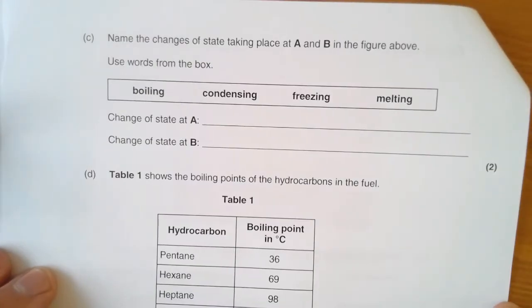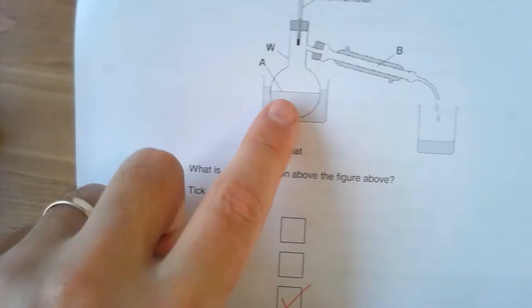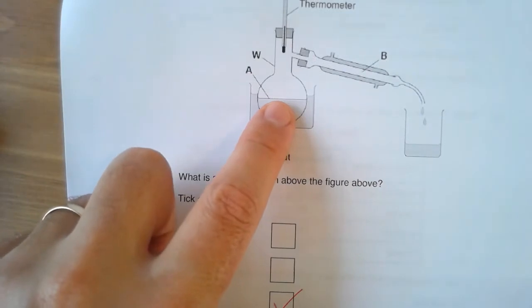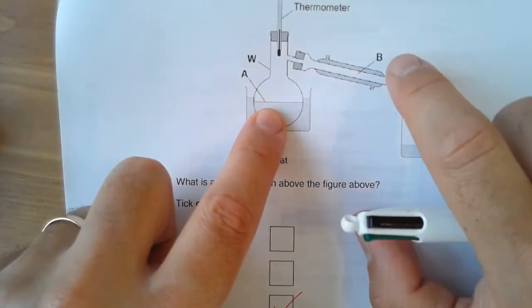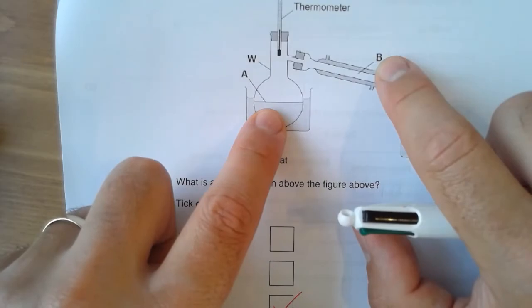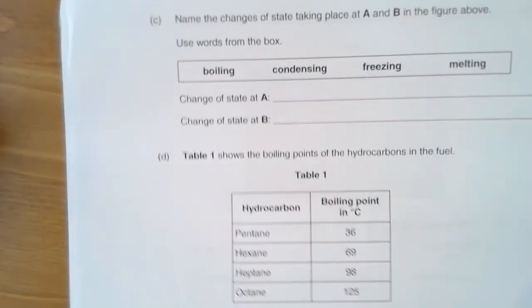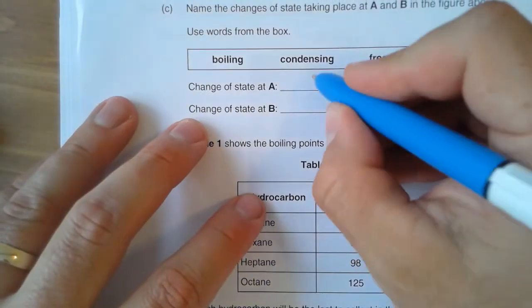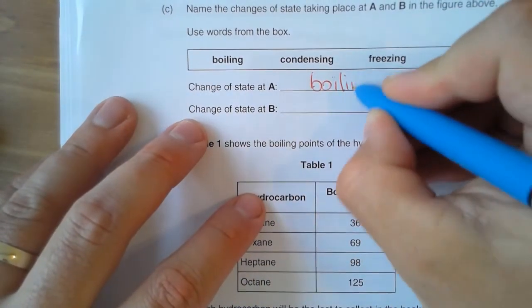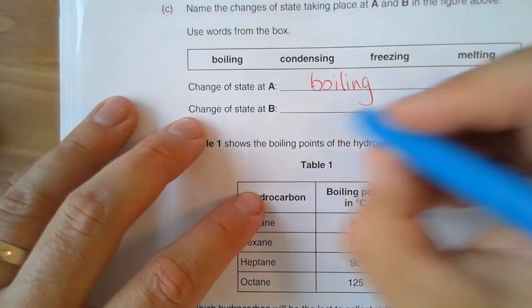Name the changes of state taking place at A and B. So we'll flick back to have a look at the diagram. So you have evaporation happening at A and condensation happening at B. Actually, evaporation is not an option; boiling is another word for that, and condensing here.